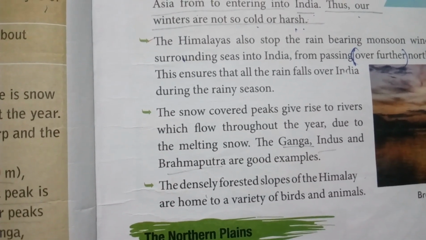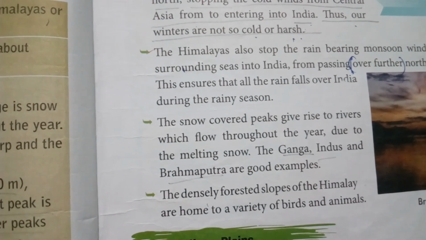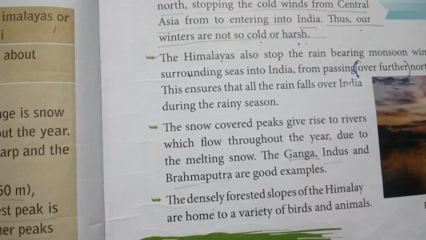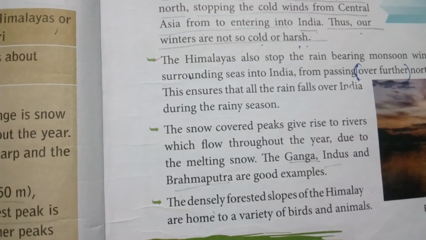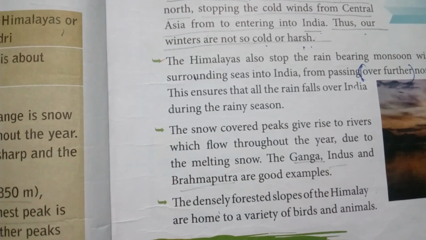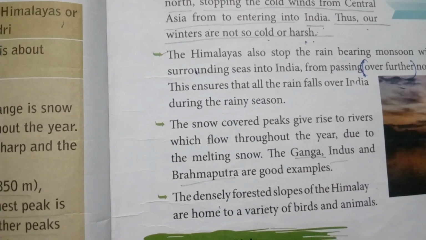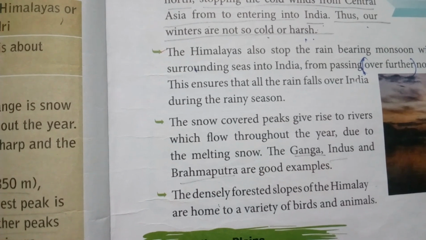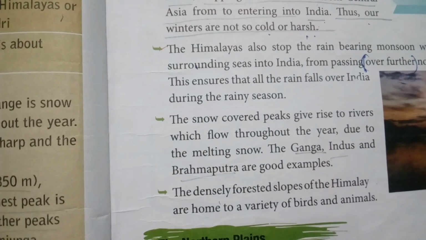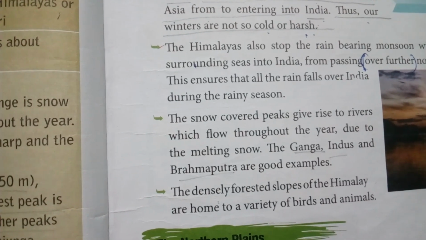The densely forested slopes of the Himalayas are home to a variety of birds and animals. We can see them if we visit the Himalayan region or the hill stations. So today up to this.